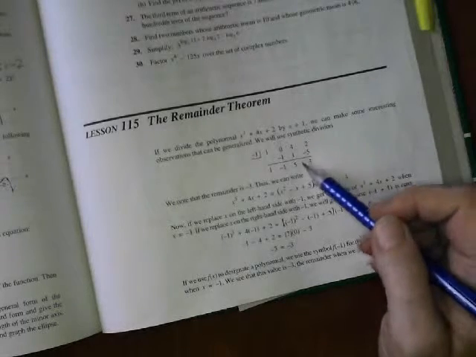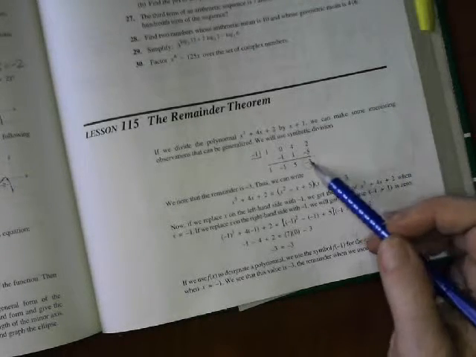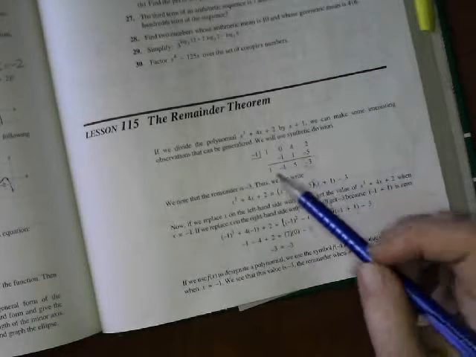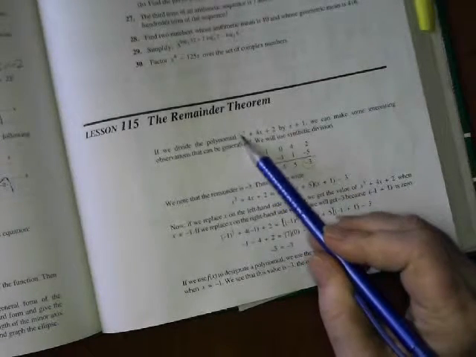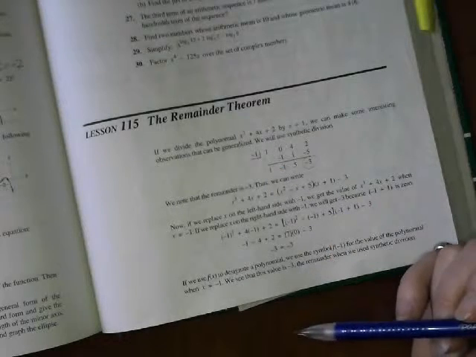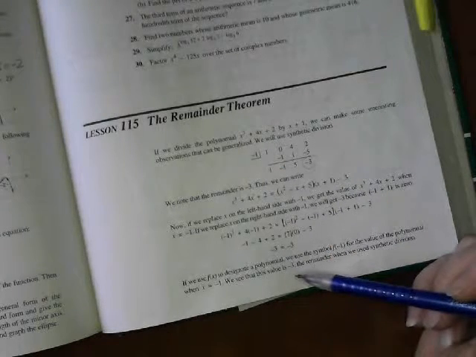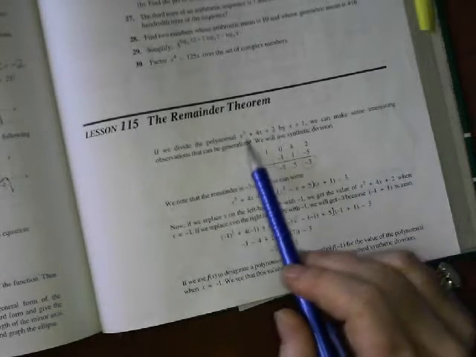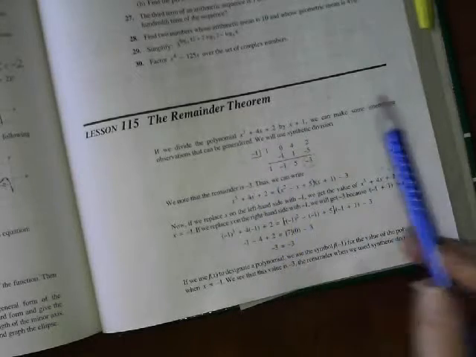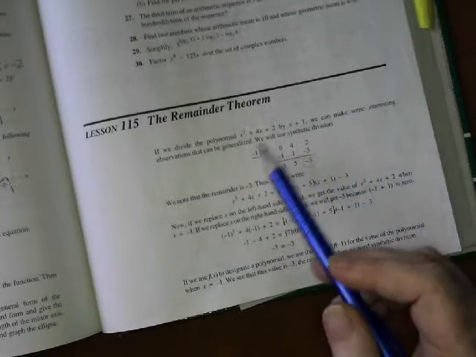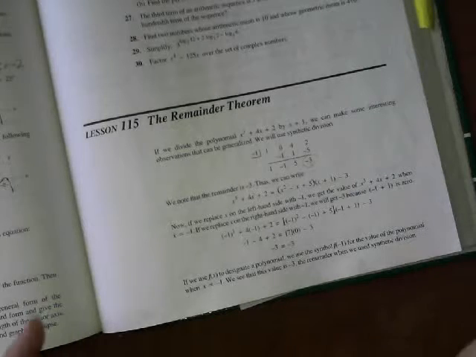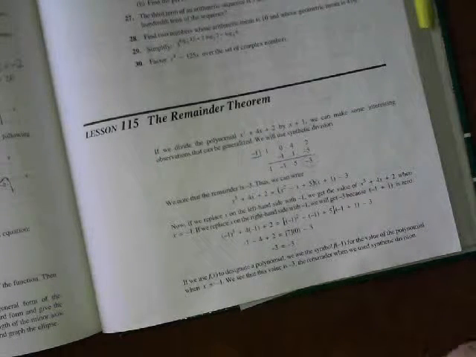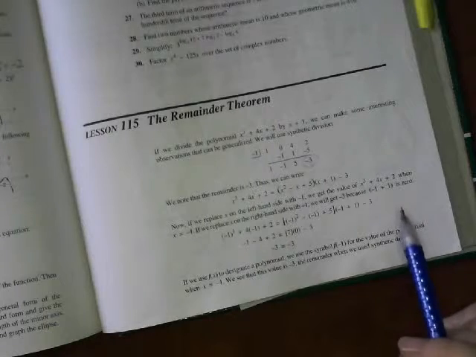In other words, I can tell by looking at this synthetic division problem that if I plugged -1 in everywhere I see an x, I would end up with -3. So why would we care about this? In this case, it's easy just to plug -1 in, probably faster than doing synthetic division. But sometimes with a really big polynomial, if you want to evaluate it at a certain x value, it's faster to do the synthetic division on it.